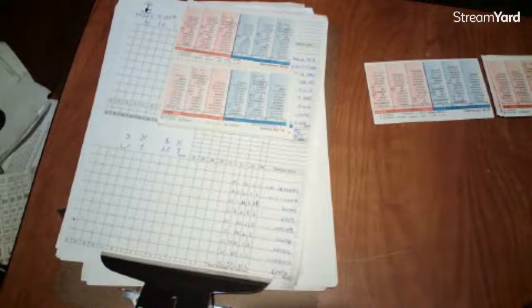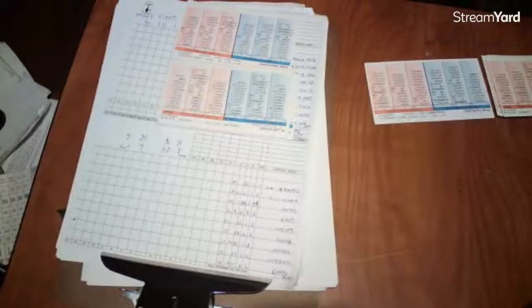Hello, ladies and gentlemen. Welcome to Game 1 of the 1920 World Series between the Cleveland Indians of the American League and the Brooklyn Robins of the National League.